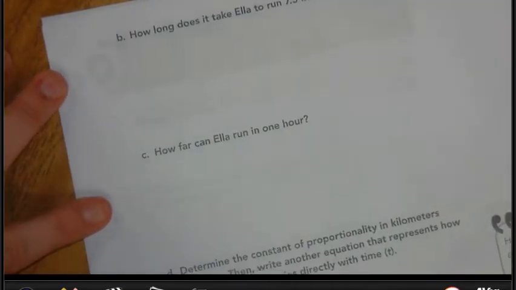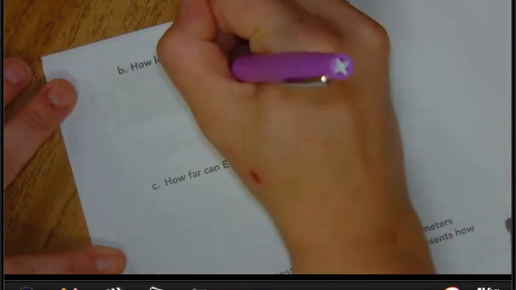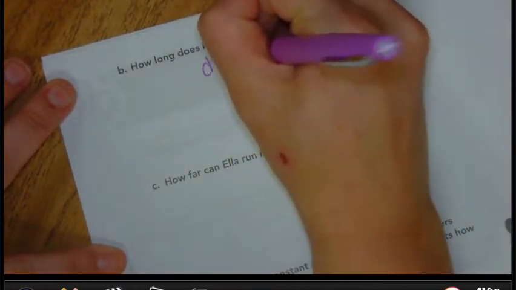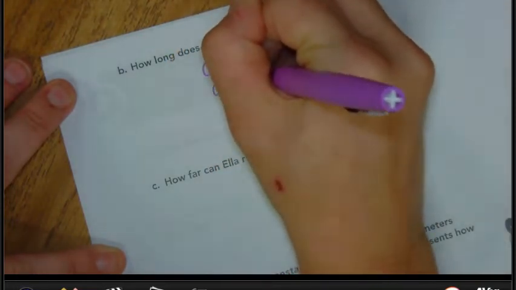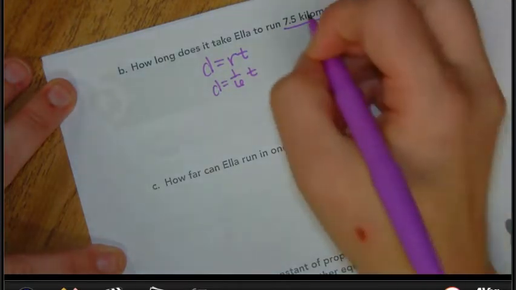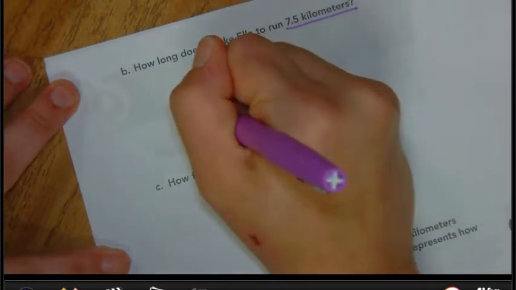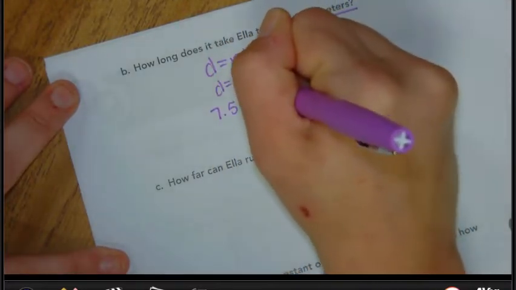Letter B, how long does it take Ella to run 7.5 kilometers? Well, let's rewrite our equation. D equals RT. We know what R is. D is equal to 1 over 6t. Okay, I know my distance now, so that's 7.5 kilometers is equal to 1 over 6t.